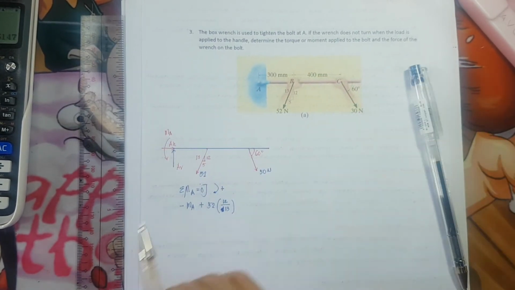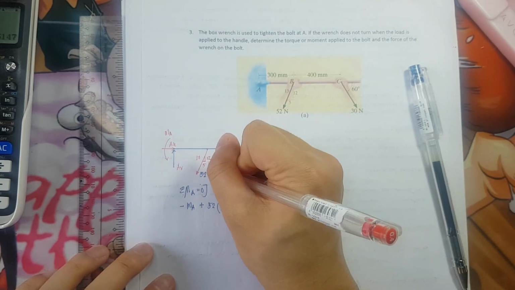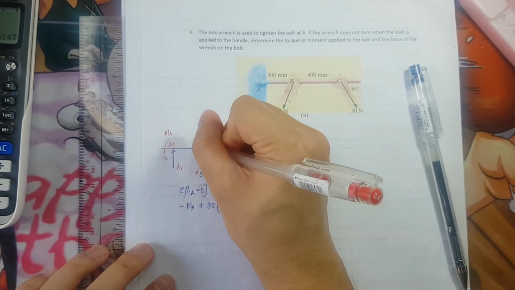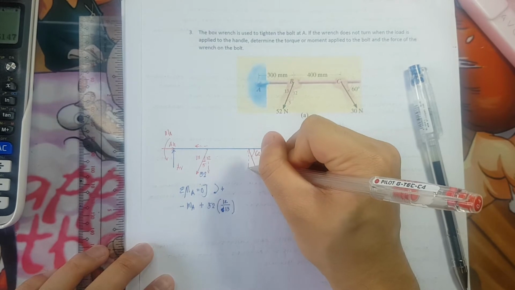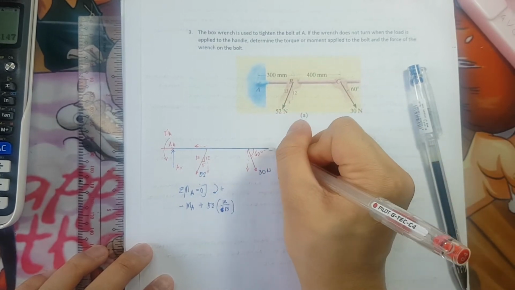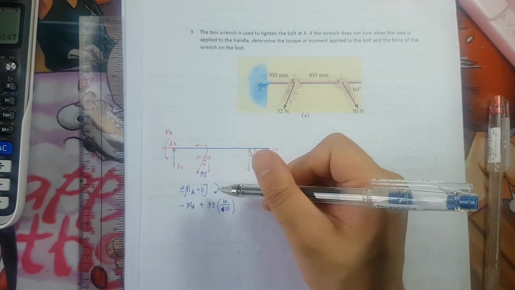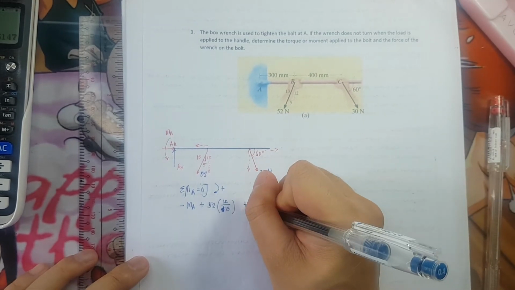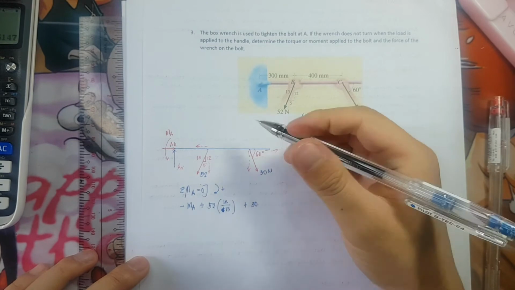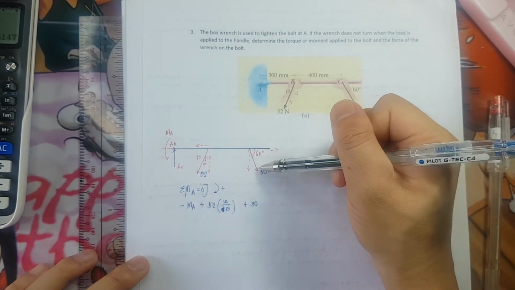the vertical. We have here the vertical, we have here the horizontal. The vertical would be rotating in a clockwise manner, so that is 30, and it is a sine function.